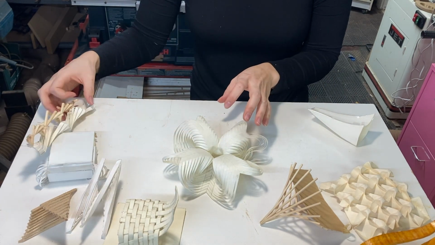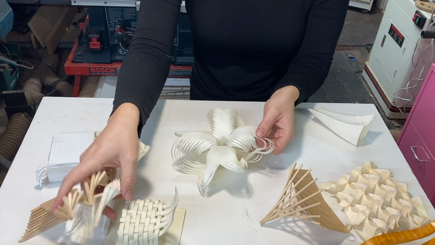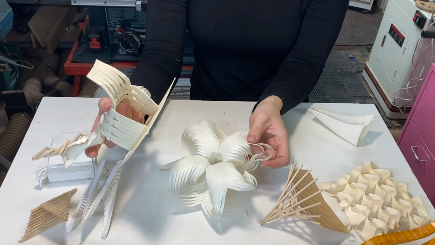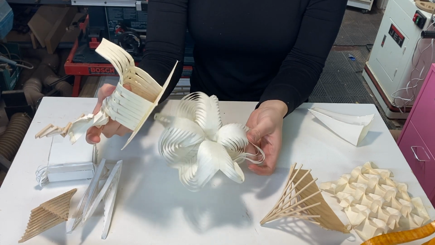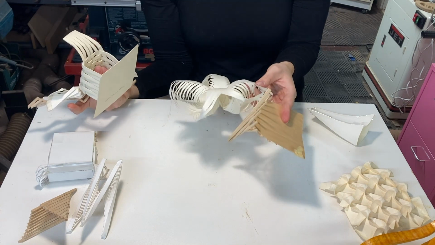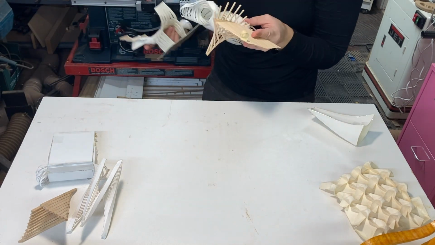So I just wanted to show you a few more polished models. All of these paper models tend to be more for me or for the photographs because they don't last very long. They're very delicate. But I did want to show you a couple more durable models that you could consider making for your final project.